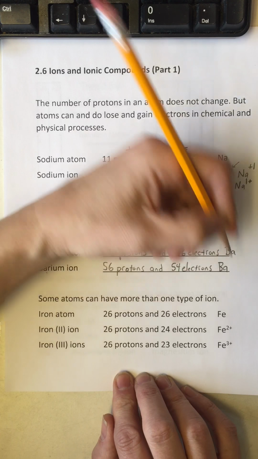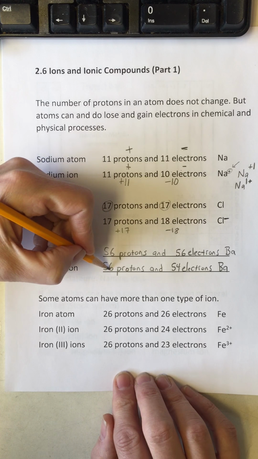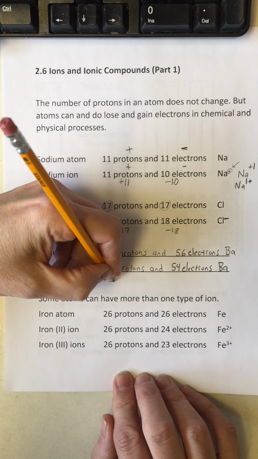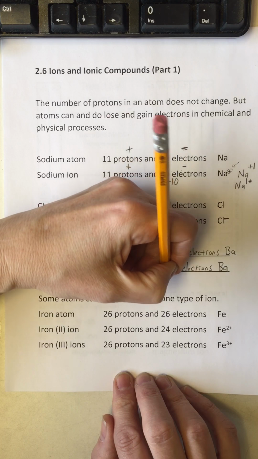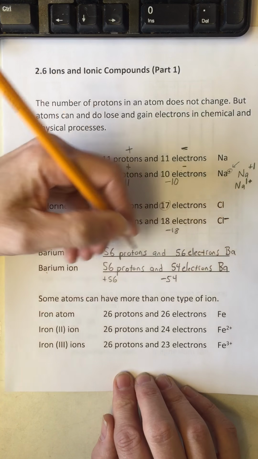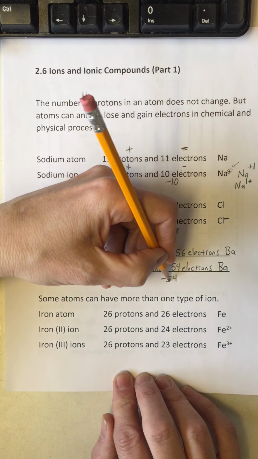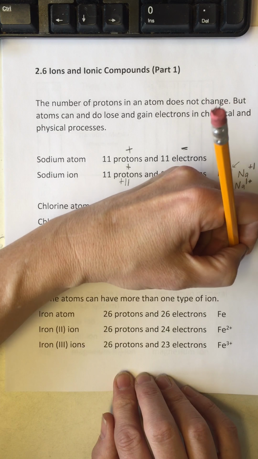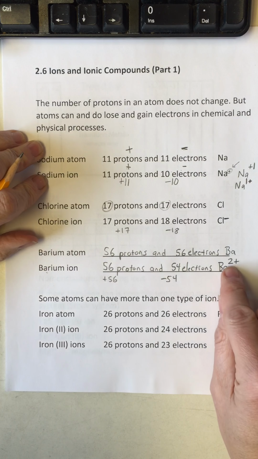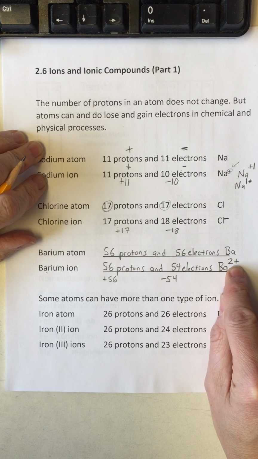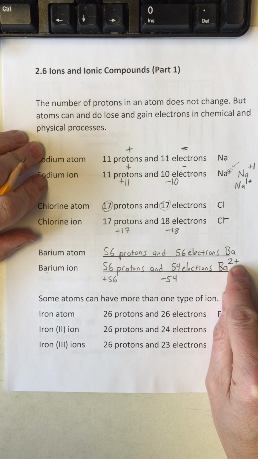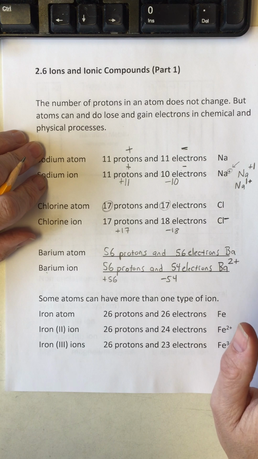Now, let's figure out the charge. It has plus 56, that's in the nucleus, negative 54, that's the electrons, more positive charge than negative, so 2 plus. Notice that I wrote the number, then the charge. That's the most common form for writing the charge, to write the number, then the sign, positive or negative, although quite frankly you could put plus 2 and that would be okay.